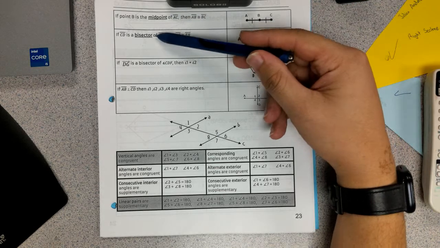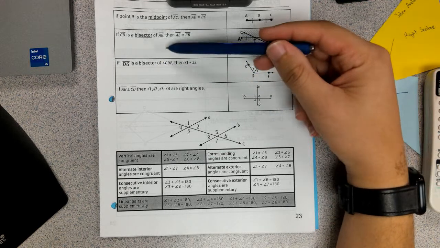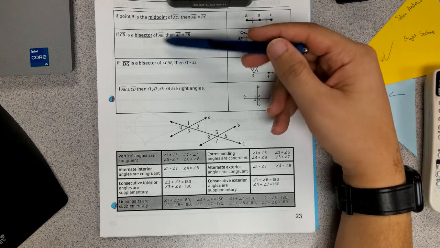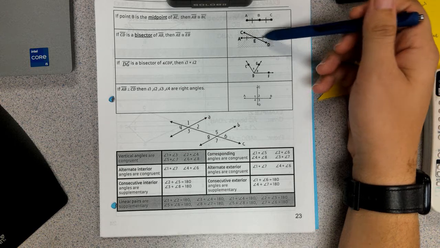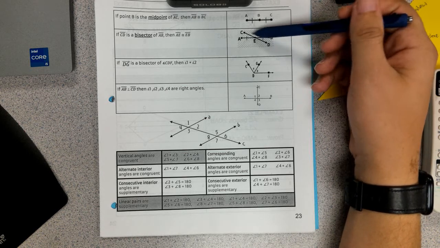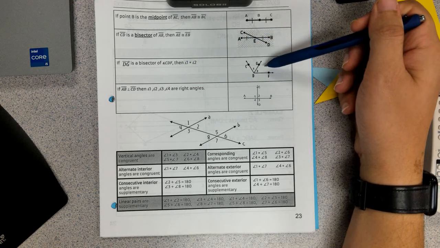Now, I know we've talked a lot about bisector being strictly for angles, but we can also have a bisector for a side. So if you see the word bisector, know that it's going to split something into two congruent pieces, whether that be a segment or, like this one down here, an angle.